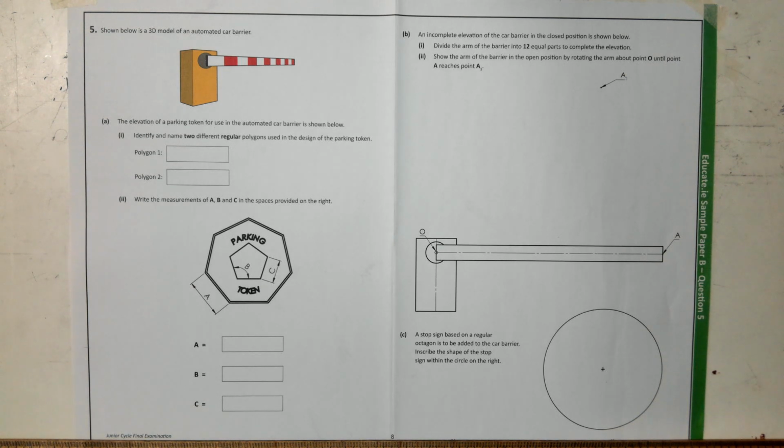So this video is going to go through question 5 of sample paper B. It tells us shown below is a 3D model of an automated car barrier. Part A tells us the elevation of a parking token for use in the automated car barrier is shown below. So we're looking at this picture here. Part 1 of A is identify and name 2 different polygons used in the design of the parking token.